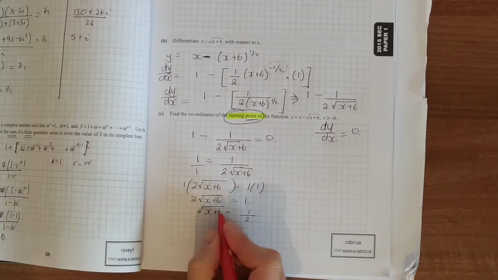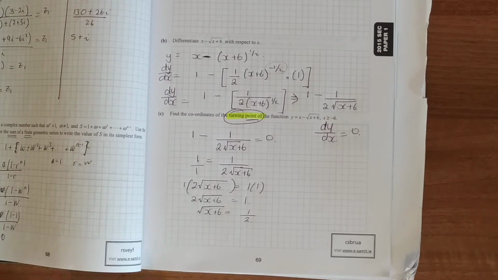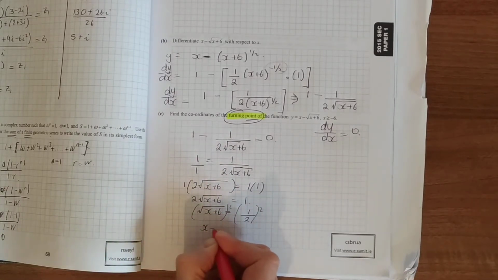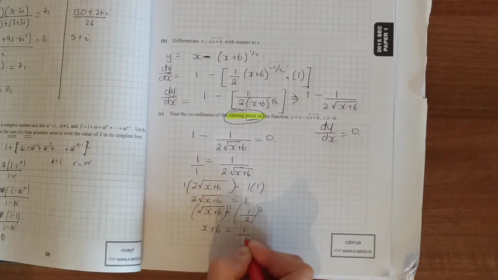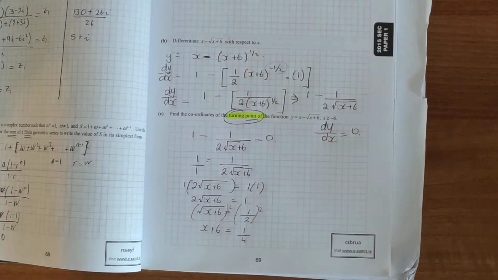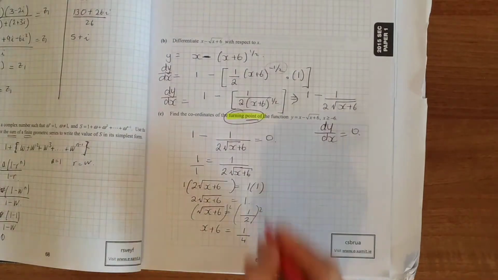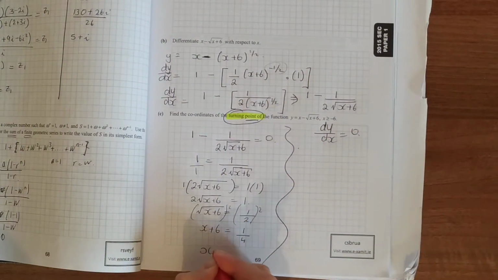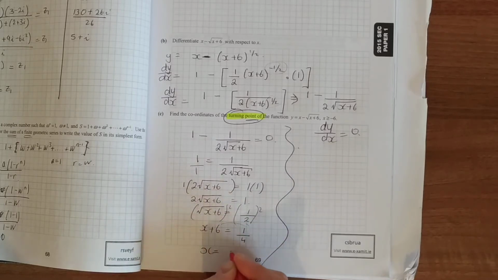Now I've got my square root. Same as up in the first bit. How do you get rid of the square root? Square both sides. So x plus 6 equals a half times a half, put it in your calculator if you're unsure, is a quarter. It's going to go up here now. And when you have your x, bring across the minus 6. x is equal to minus 5 and 3 quarters, minus 5.75.